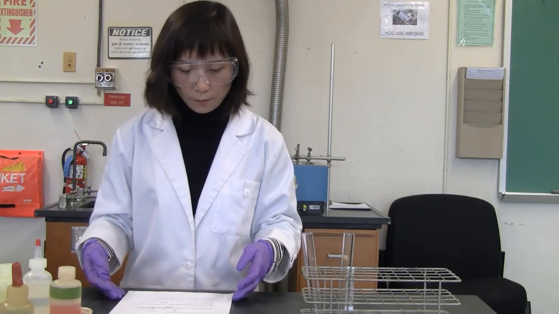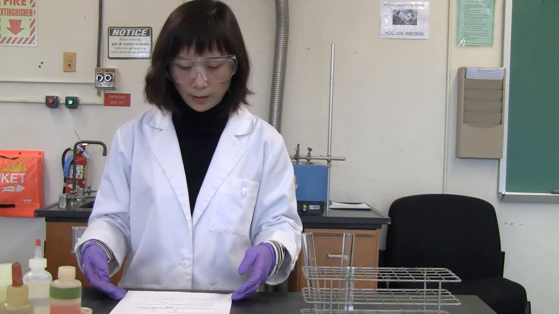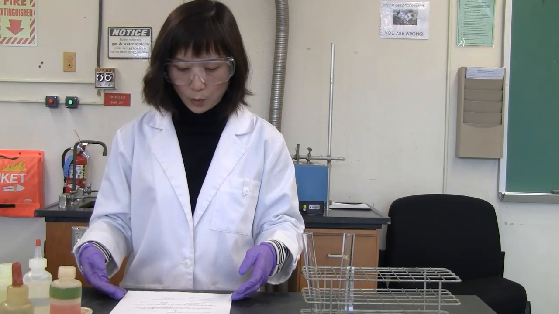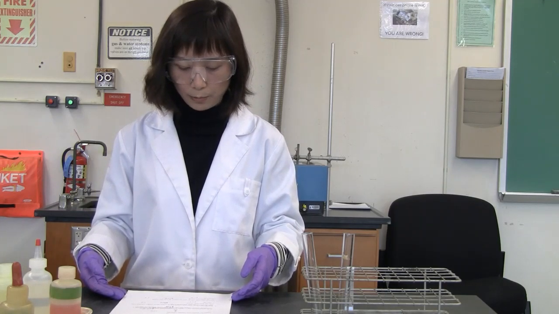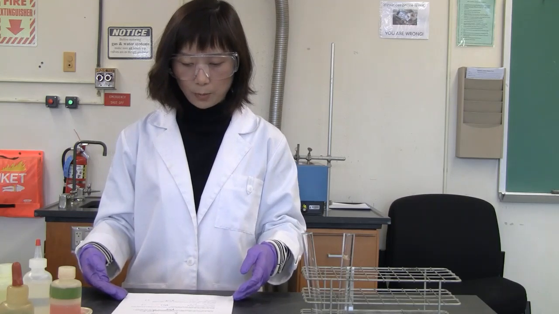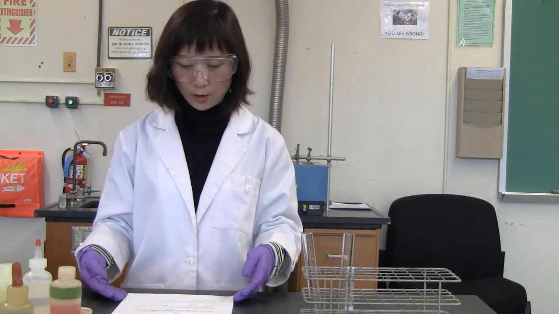Okay, part 5, cobalt chloride. So you can see the equation still. On the left side you have pink color, on the right side you have blue color. So this time you're going to observe the pink and the blue color change to decide the shift and explain why.